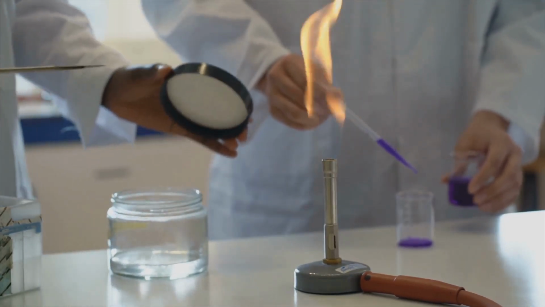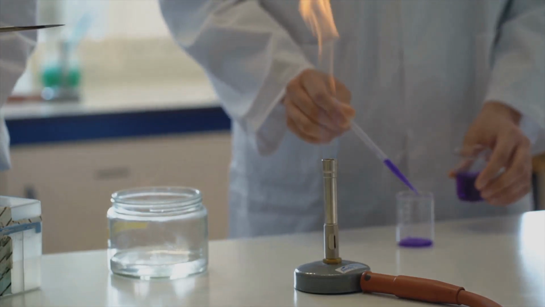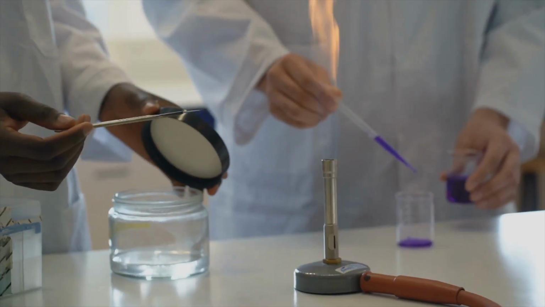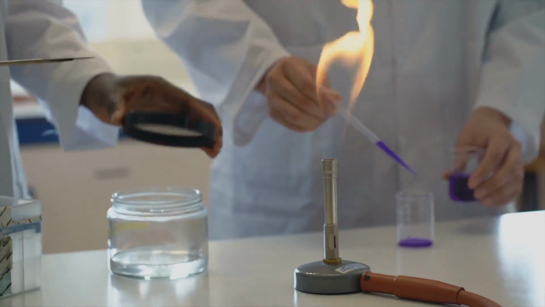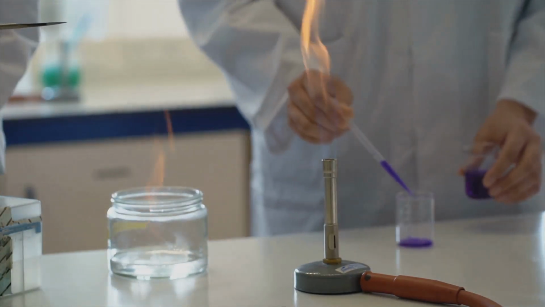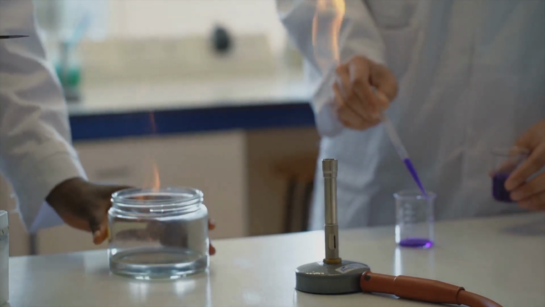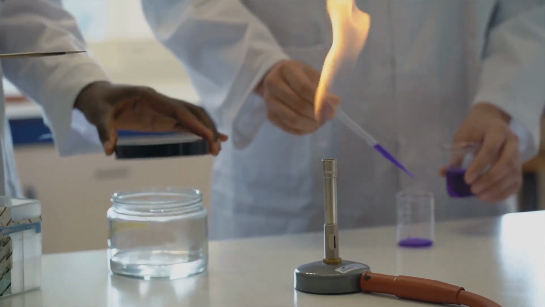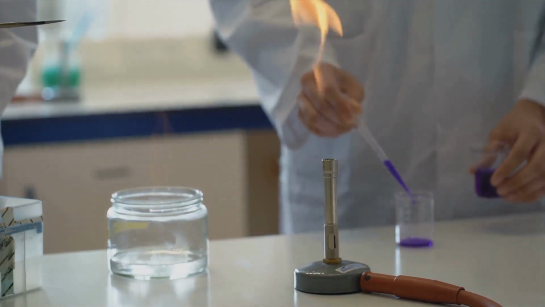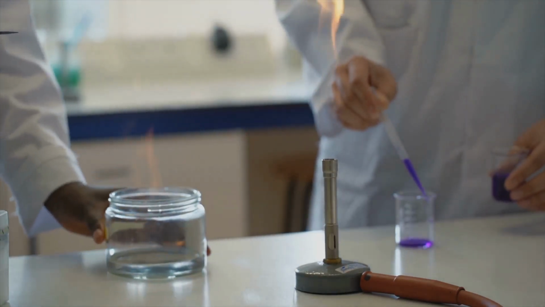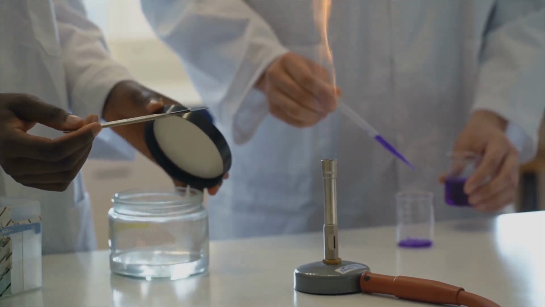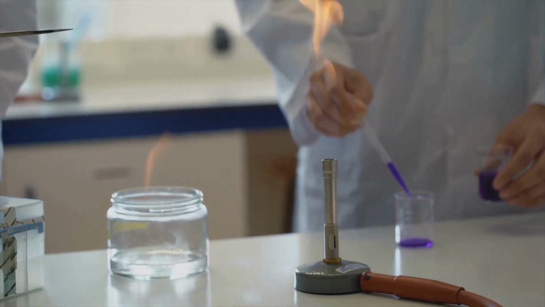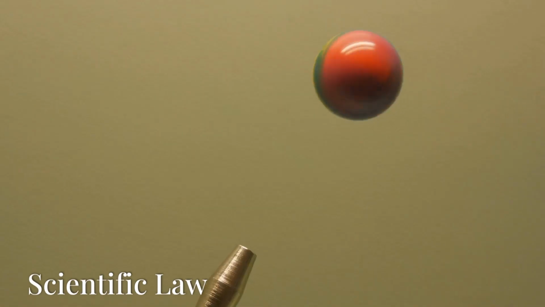In this experiment, we compare the results of testing heated and unheated solutions. By heating one solution and leaving the other unheated, we can observe the differences in their reactions. This step is crucial in understanding how temperature affects chemical processes. For example, think about how sugar dissolves faster in hot water compared to cold water. Similarly, in our experiment, we aim to see how heat influences the behavior of the solutions.